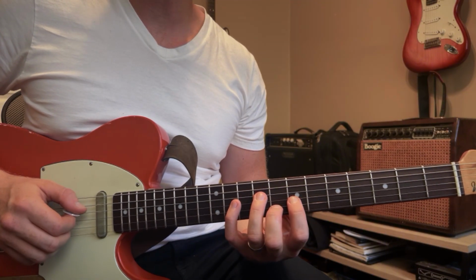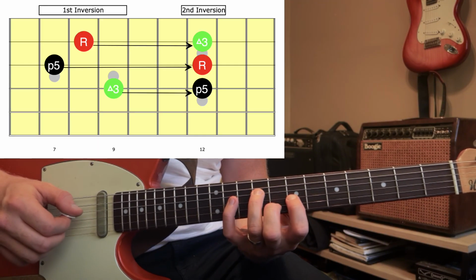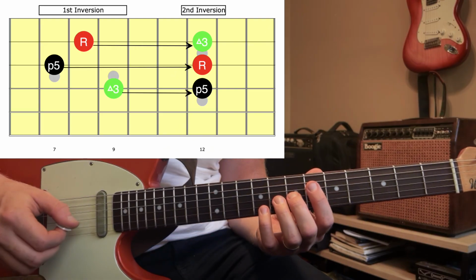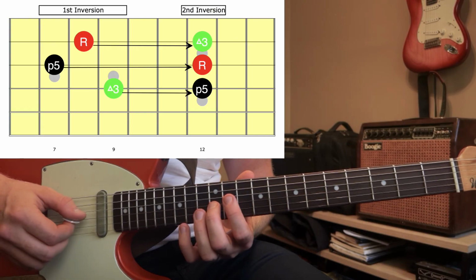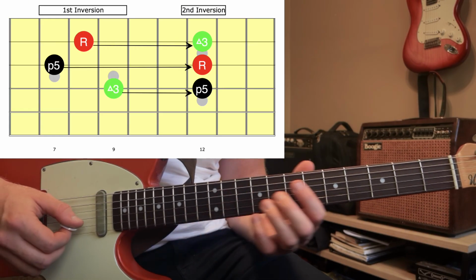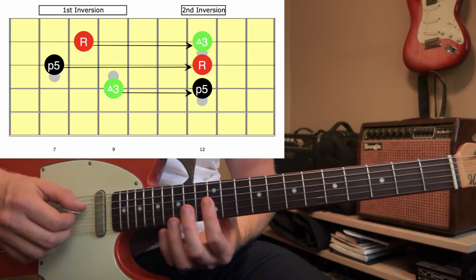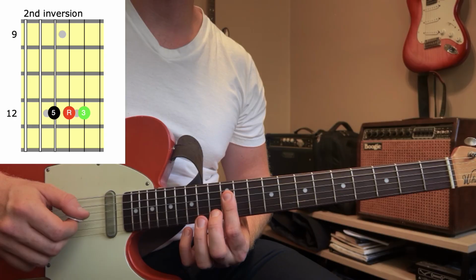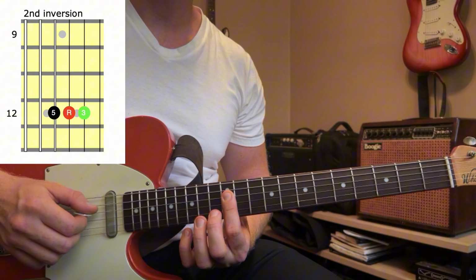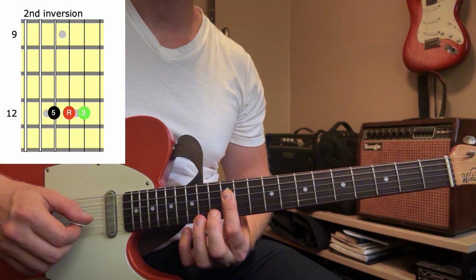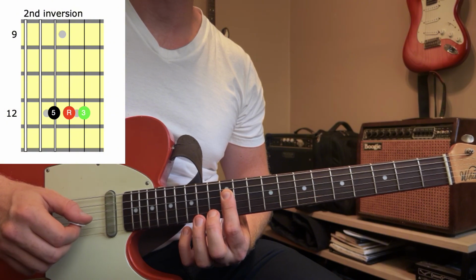If I repeat this process, I go 3rd moves up to the 5th, my 5th, D moves up to my root, G, and G moves up to my 3rd, B, which gives me second inversion, which is 5th, root, and 3rd.